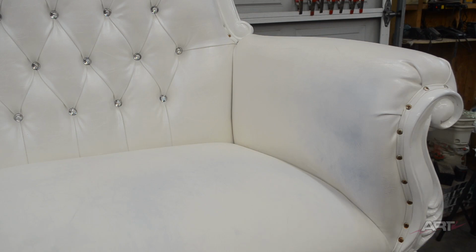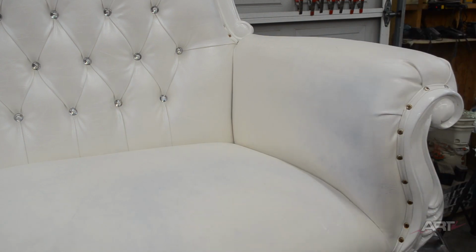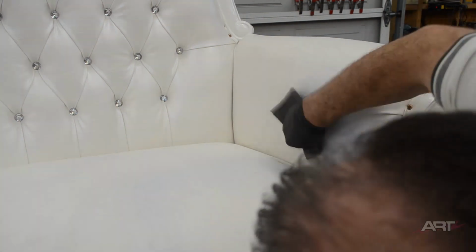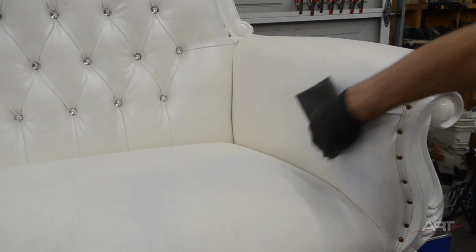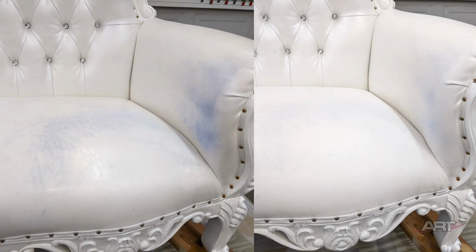Even here, by being super aggressive, maybe we can get some of the blue from the very surface of the vinyl itself. So that's why we're attacking this several times. And it's making an impact. So that's as far as that process will take us, but we're feeling pretty good about it.